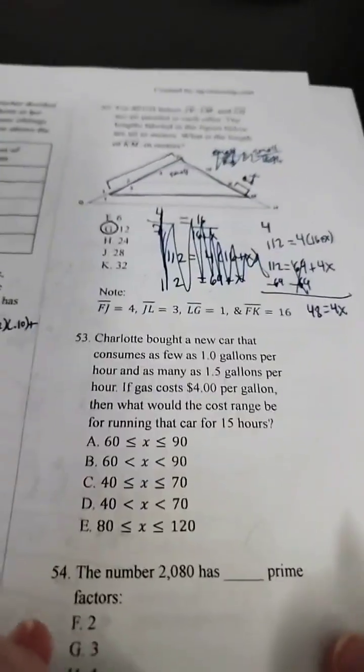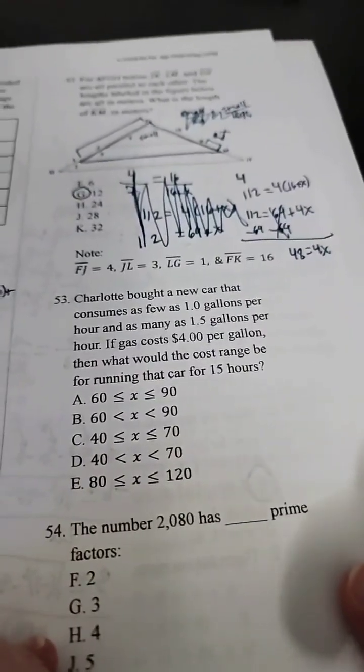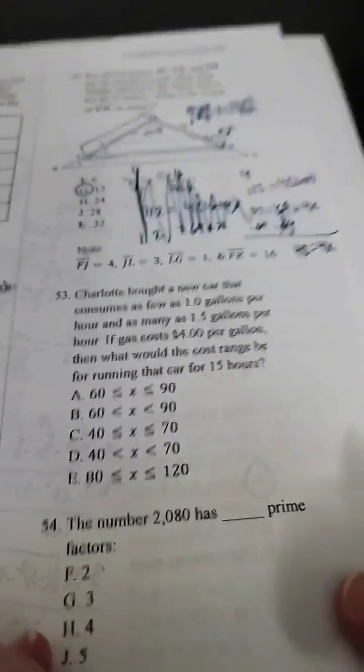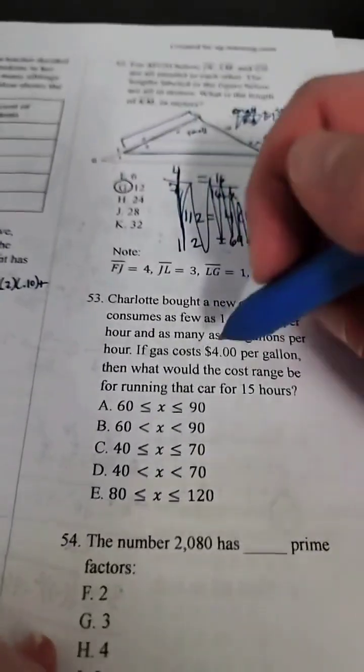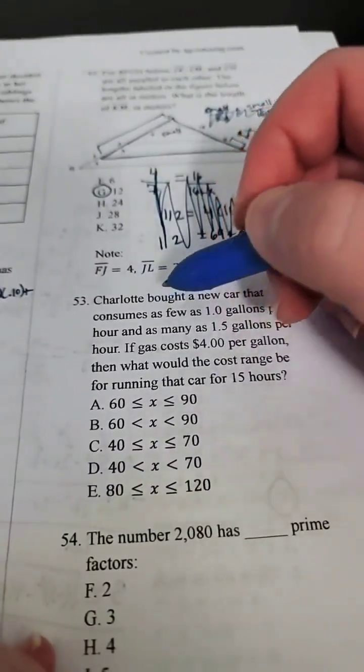Okay. Someone said leave it. Yeah, but I want it to not look super confusing for people. And I can get rambly when I am off my meds. So we're going to go to 53.